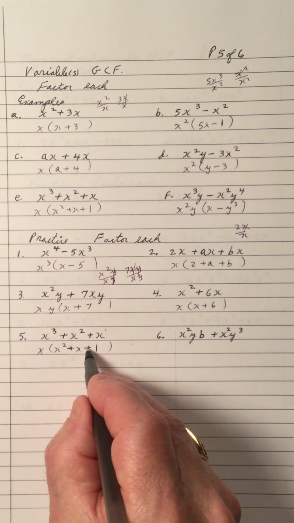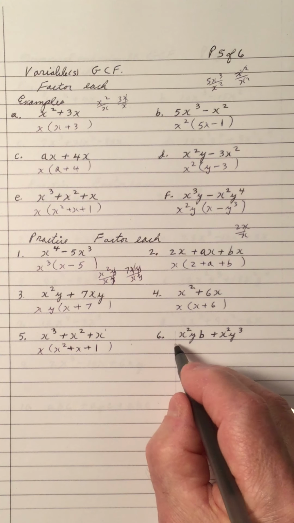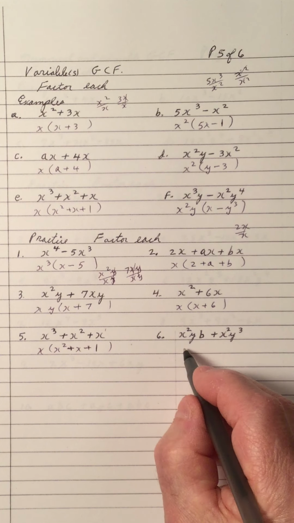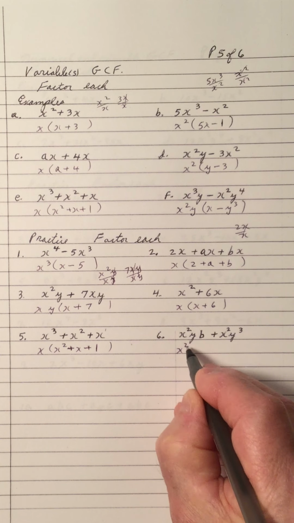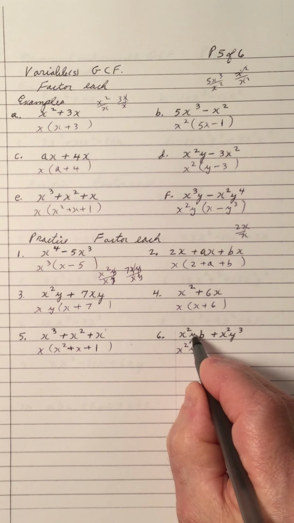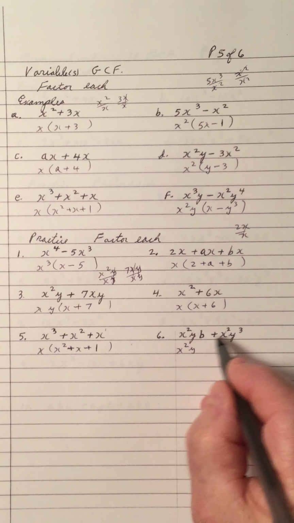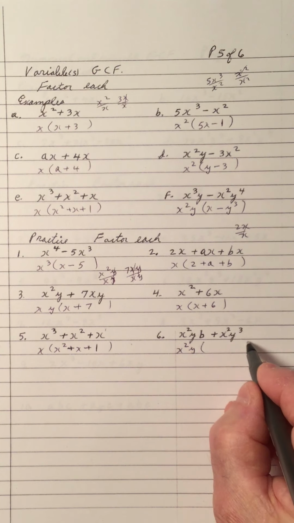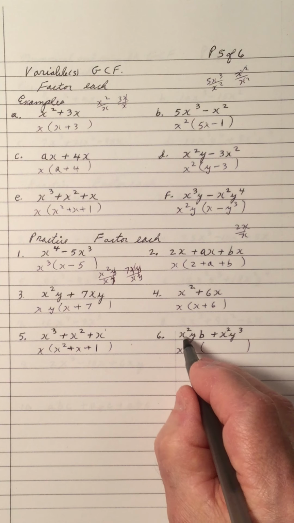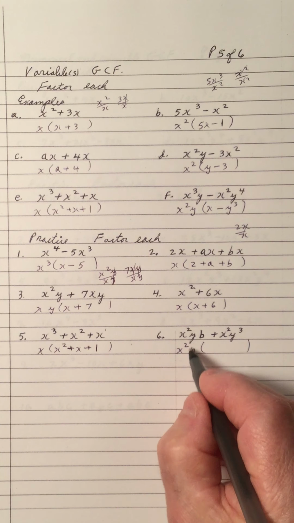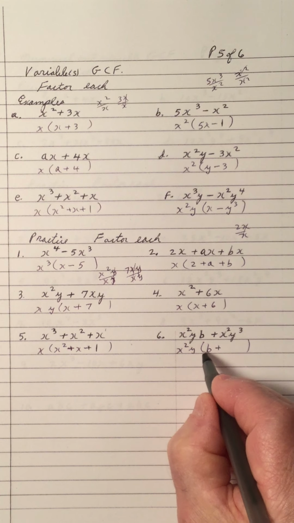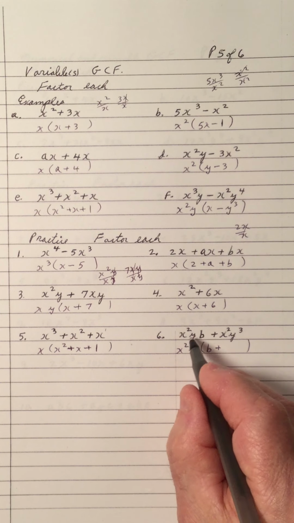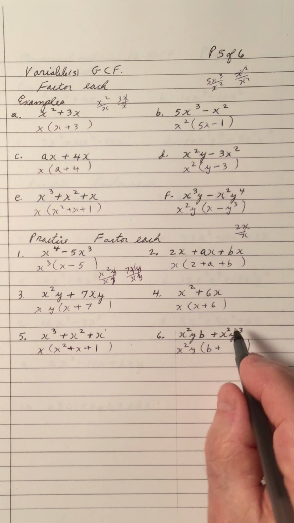So notice 3 terms. And number 6 has x is common, and the smallest exponent is 2. Y is common, the smallest exponent is 1. There's b here but not here, so b is not a GCF. So x squared, we have it. We have a y, so the only thing we need is b, because the x squared is here and y is here, so we just need the b.